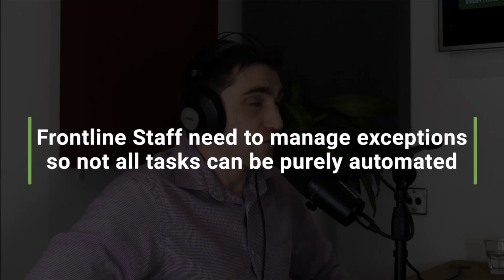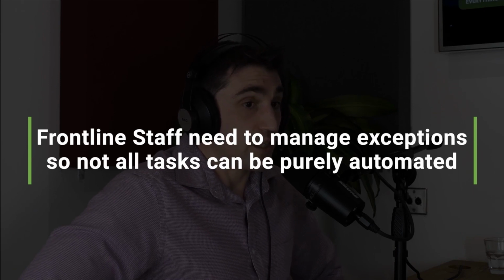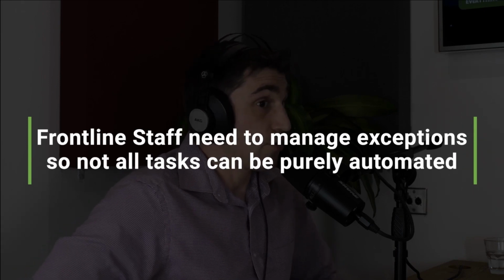But when it comes to the frontline staff, they will have to manage exceptions: people turning up late, people not turning up at all, staff who are scheduled for a shift but call 5 minutes before the start, and then you need to find a replacement. These tasks can be assisted by the system. In Shopworks, for example, we've got modules that automatically find a replacement and notify available staff so they can cover a shift.